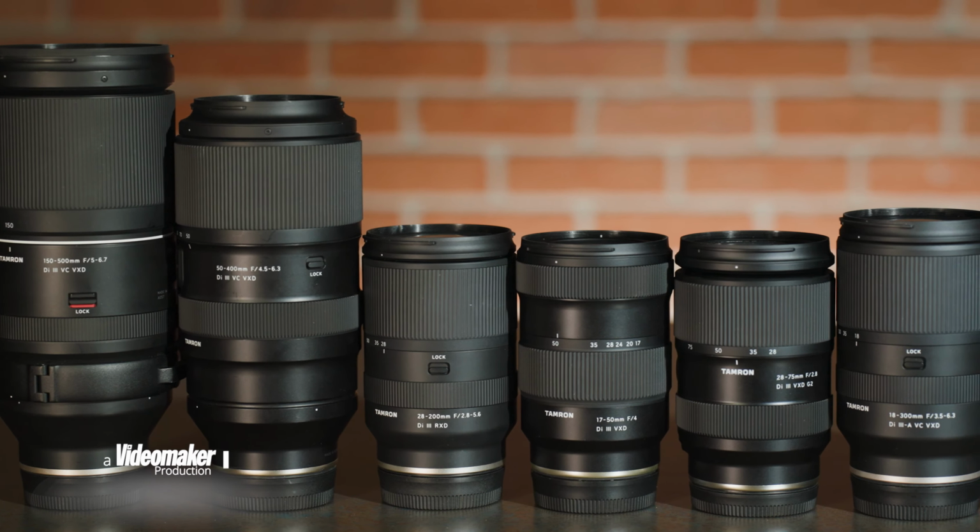Lens choice can seriously affect how your audience experiences your story. So how do you pick the right one? Today, we're going to guide you through selecting the ideal lens to complement your narrative.